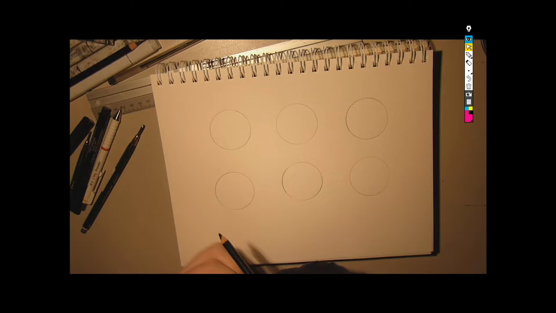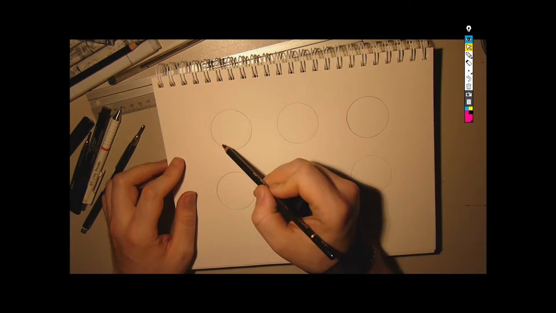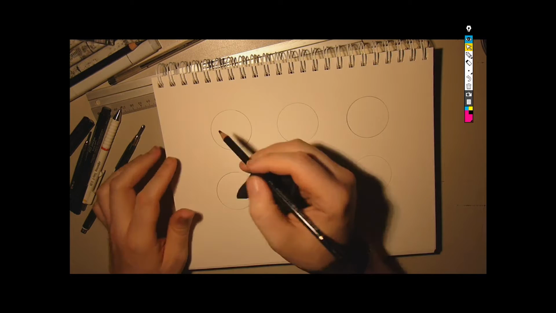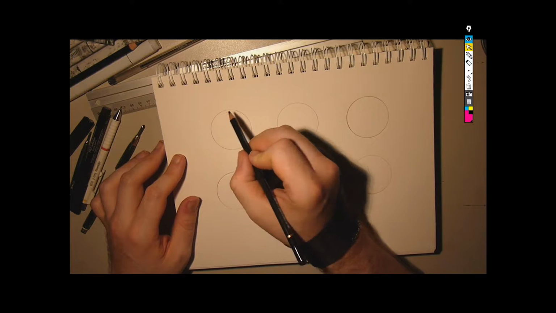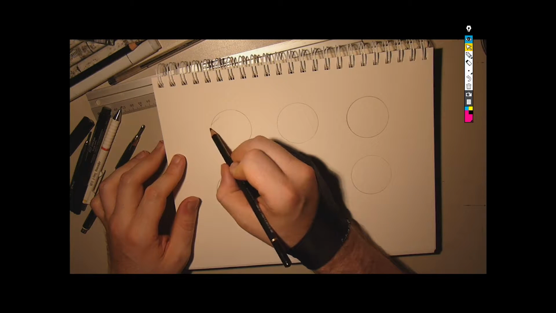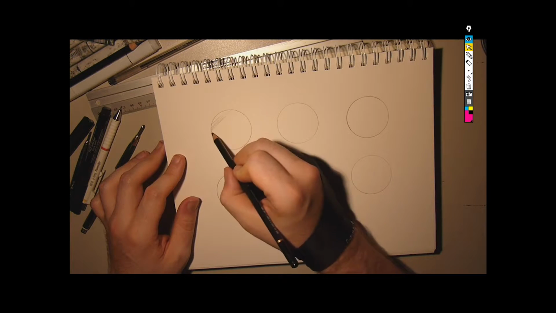So you can see me here preparing 6 different circles, and we make balls out of them with the different shading techniques. So the first is one of the really old school methods that I used, and this is called hatching.